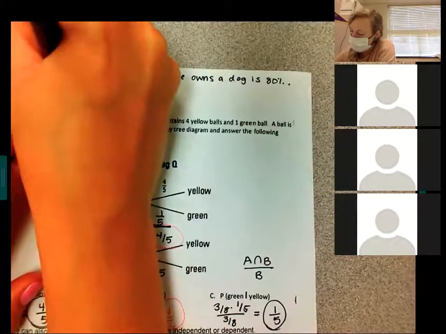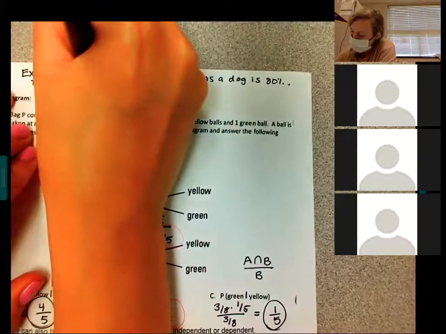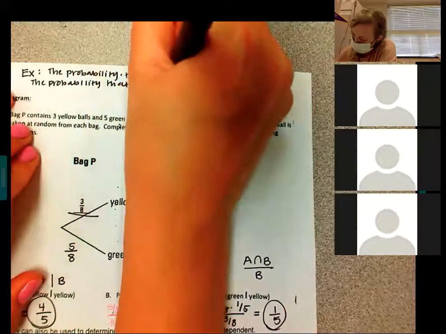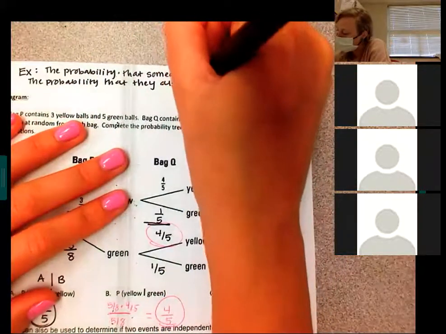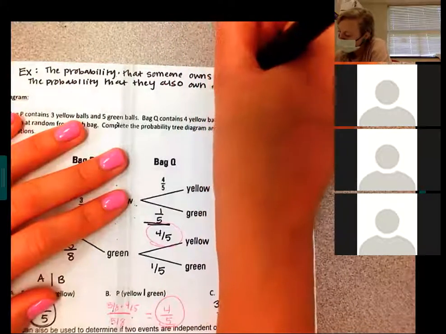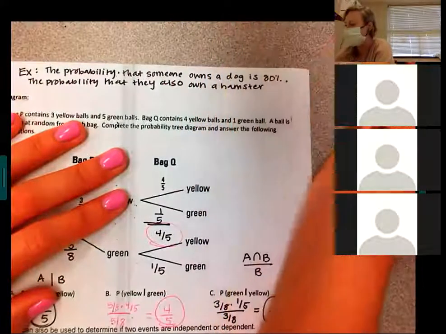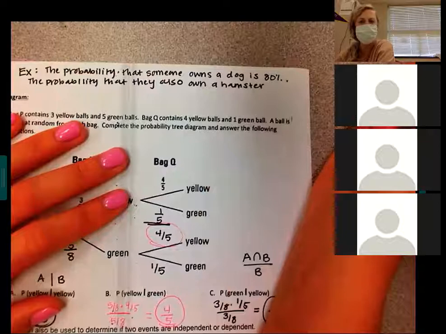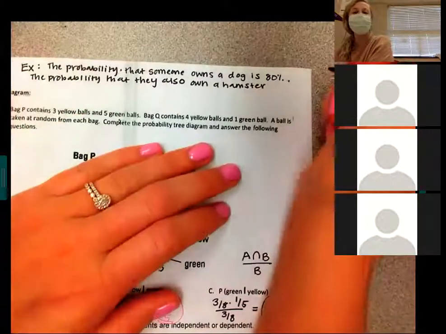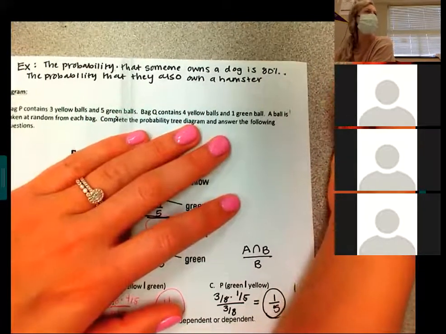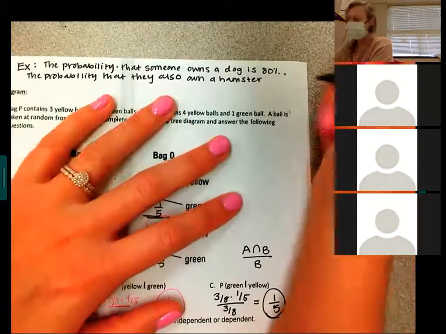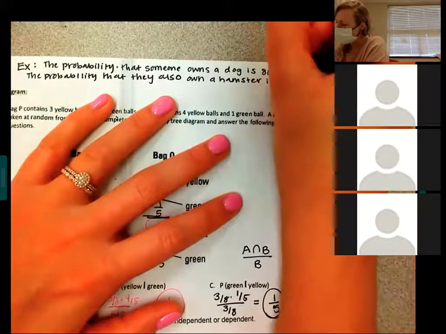The probability that they also, that's a key word there, probability that they also own a hamster. I feel like I spelled that wrong. Does that have a P? I don't know. I'm Southern, so hamster sounds like it has a P. All right, the probability that they also own a hamster is what, like 25%, 30%? We'll say 30. It's 30%.